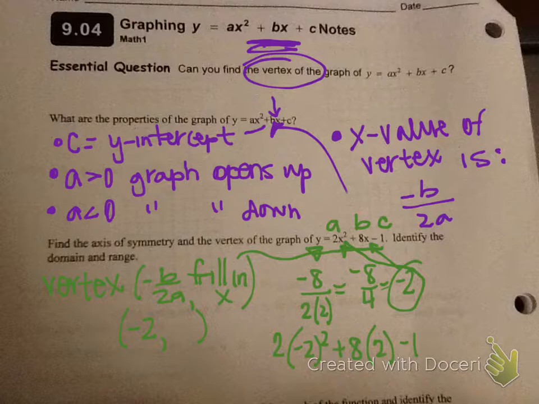So 2 times negative 2 squared is 4, 2 times 4 is 8. 8 times negative 2 is negative 16 minus 1, which gives us negative 9. So negative 2, negative 9 is my vertex.